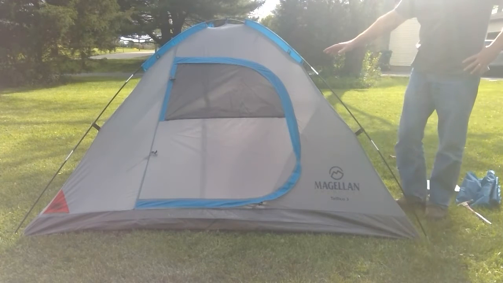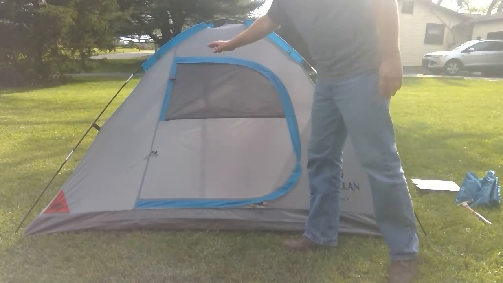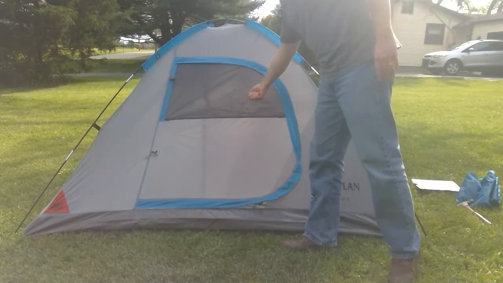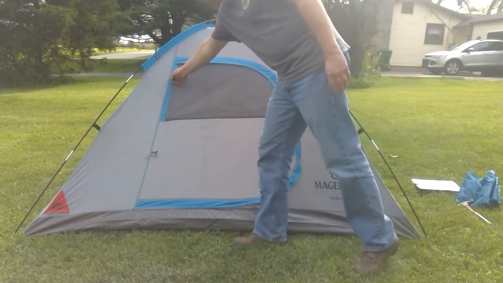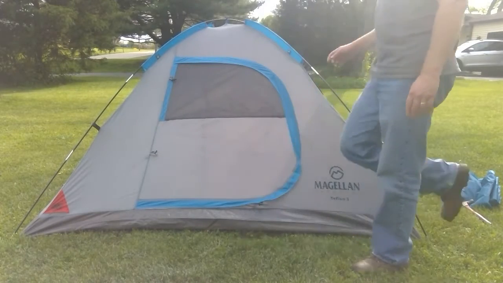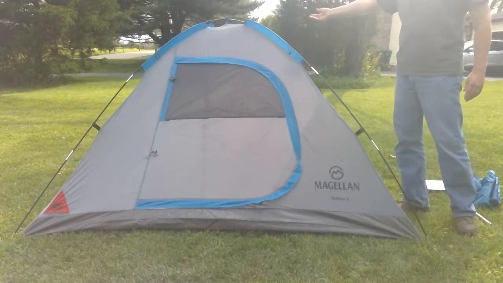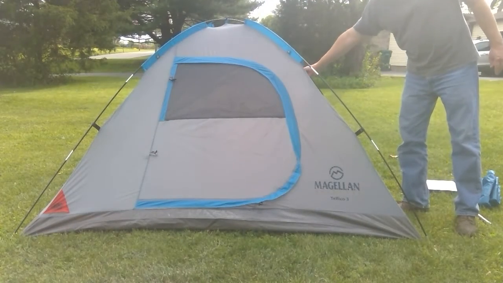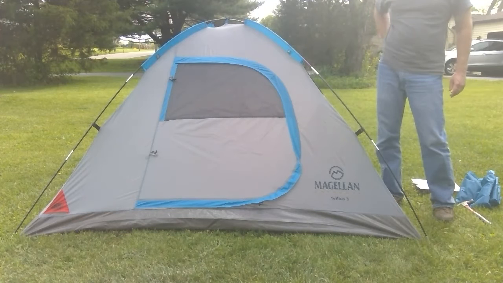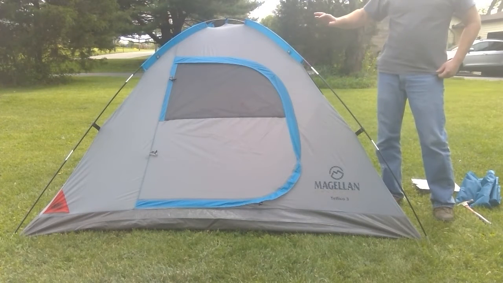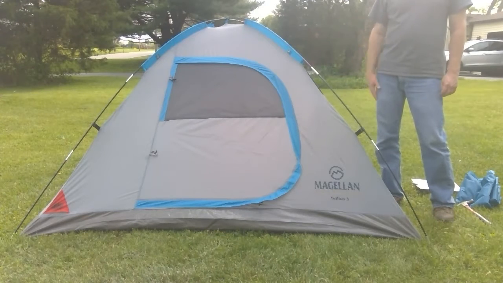You can't really see it. See this mesh here inside the door? There's a little window. You could zip that down and just leave the mesh open and roll that door halfway down. That would allow air in there, or you could roll the whole thing back and roll it up and loop it in there. On the upper sides of this tent, on either side and on the back side, the wall is just mesh. So if you were going to be camping and you've checked the weather and you know it's a nice night, there's no rain at all in the forecast, you could leave that open like that and not put a rain fly on it because you know you're not going to be wet.